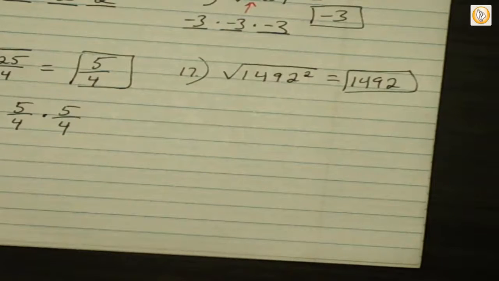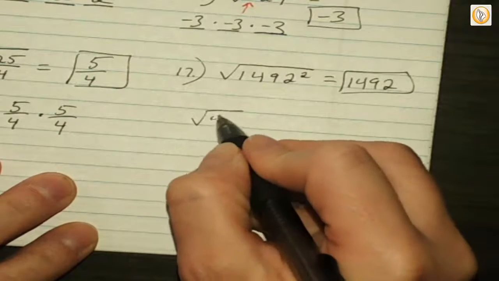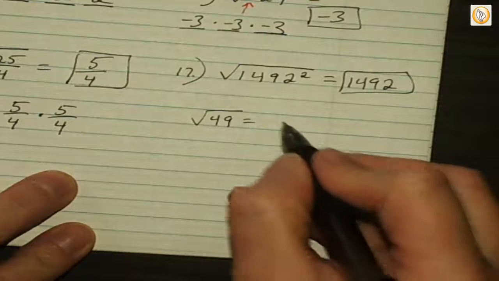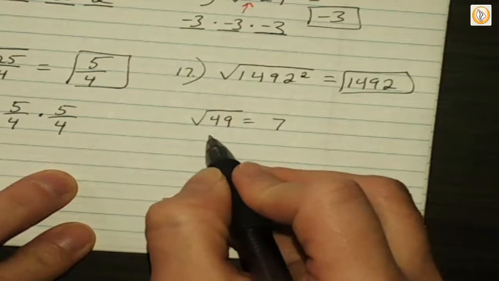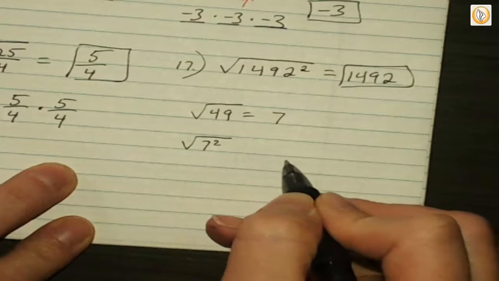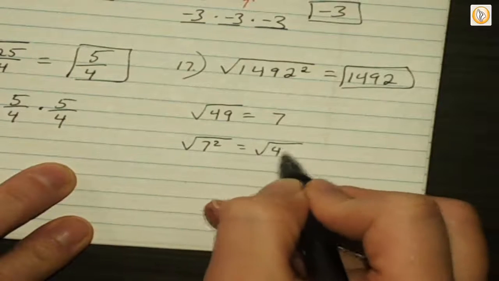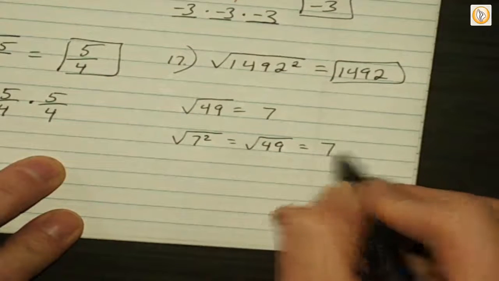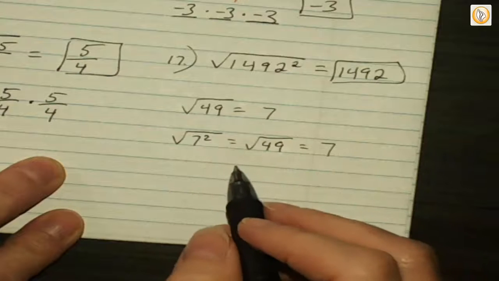Okay, so watch this, Miranda. If I have this, what is that answer? Okay, because it's a perfect square, right? 7 times 7. What if I have this? Wouldn't that be 49? What's the square root of 49? Bingo. So what's the point of that?